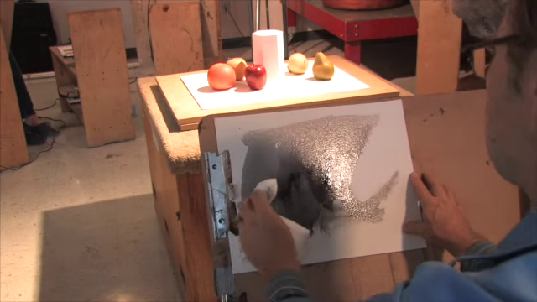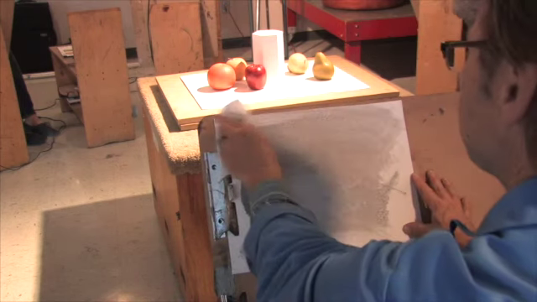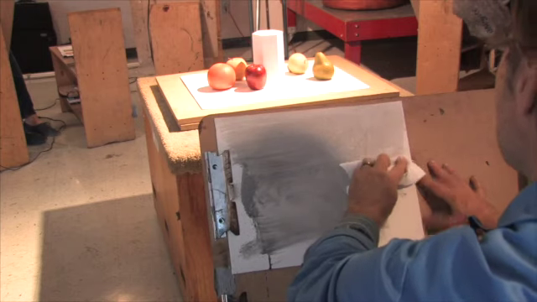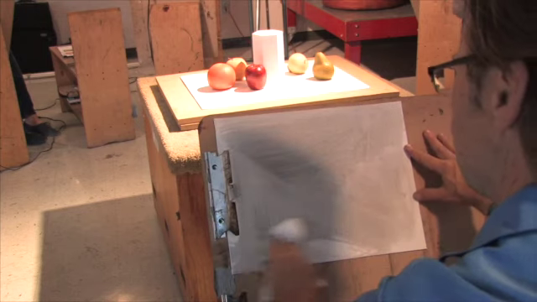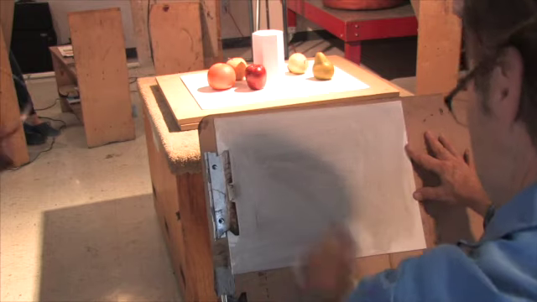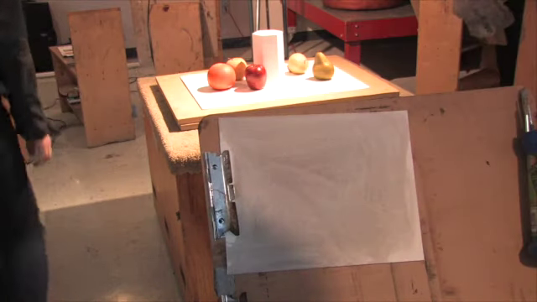Can somebody bring me that gray tape that's over on the desk over there? Thanks. One thing I was going to do is take the back of this. Thank you.